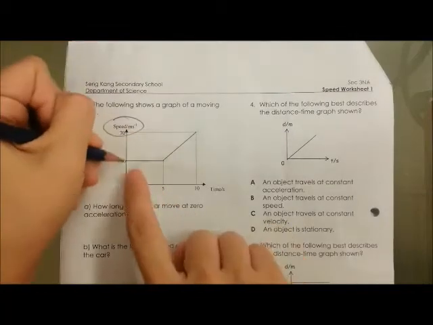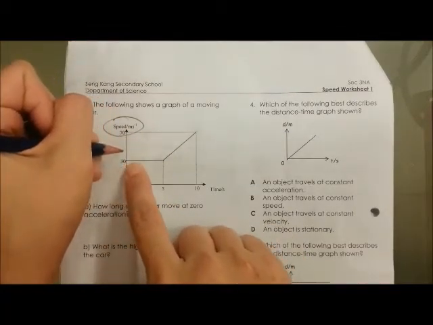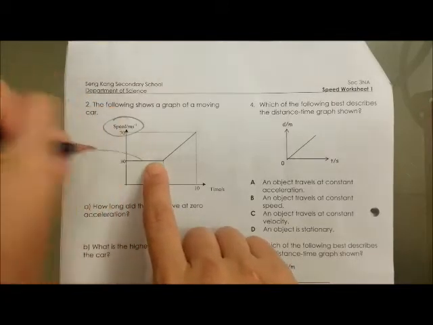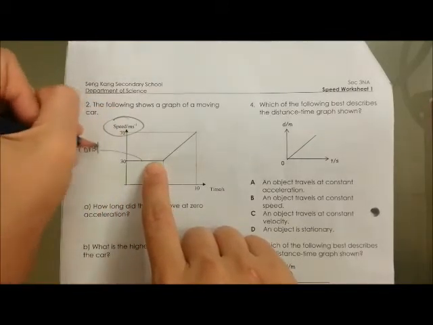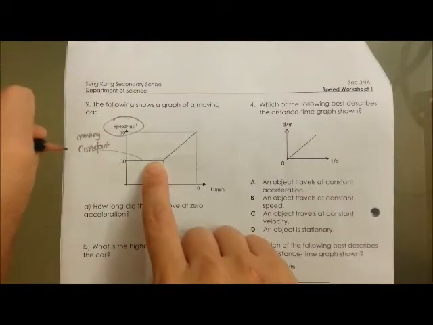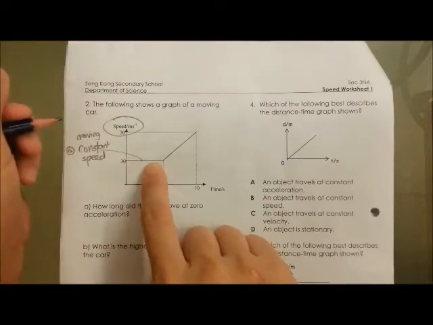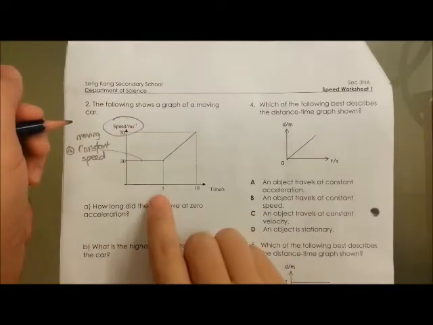If this is a speed time graph, the car is moving at a constant speed of, write this down, at constant speed of 30 meters per second, because it's a speed time graph.